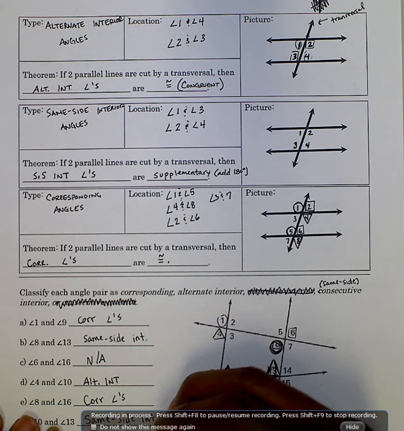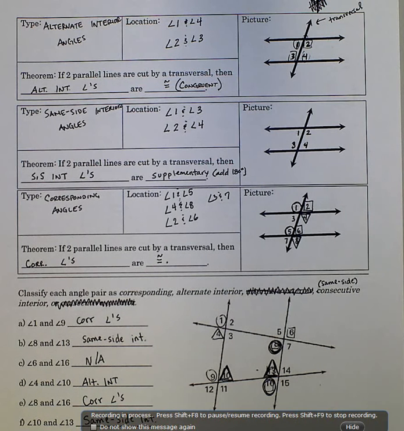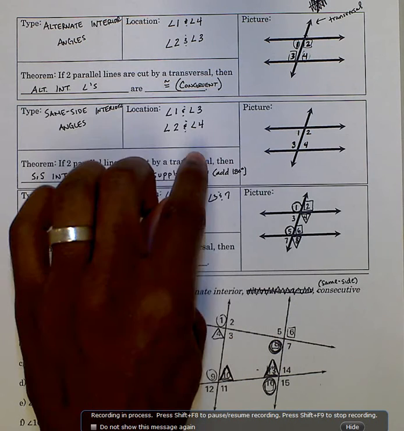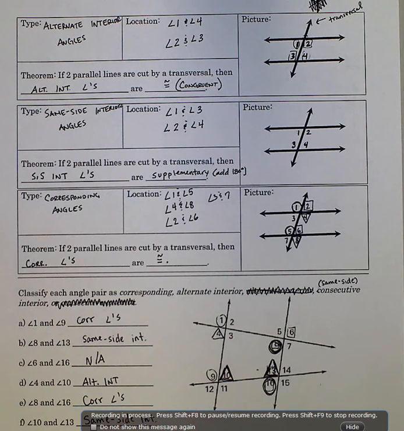Okay, now I want to point this out before I move on to the back side. Even though these angles are corresponding, same side, alternate interior angles, make sure that you notice the difference between this diagram at the bottom and these diagrams that we use for our theorems up top. In our theorems up top, we always said two parallel lines.